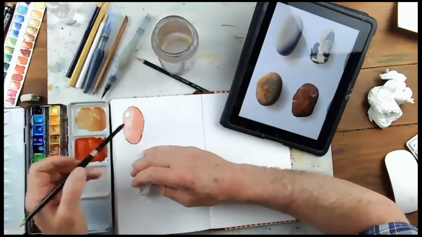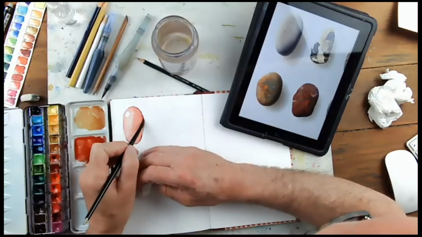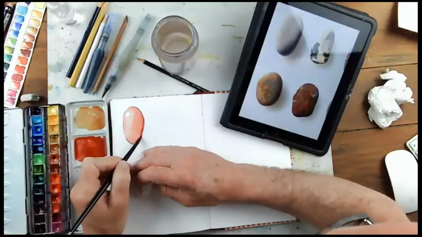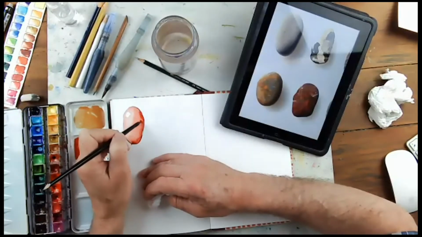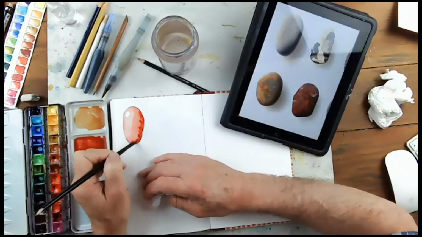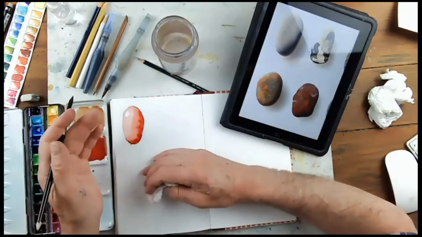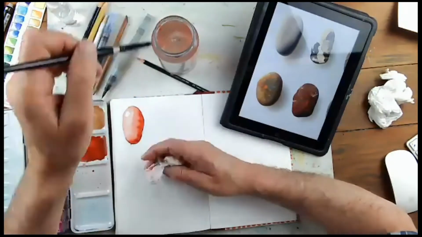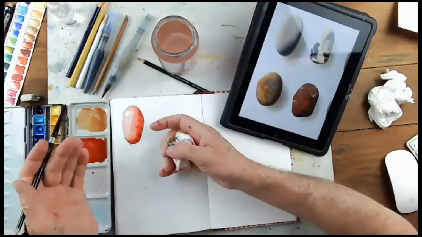And if I want to darken down this side, I can just come into here and add a little stronger pigment down there. Because this is already wet, that's going to soften and wrap around there and give me rather a nice effect. So, do you know what? I'm going to call that done.